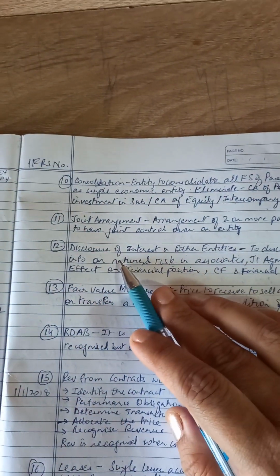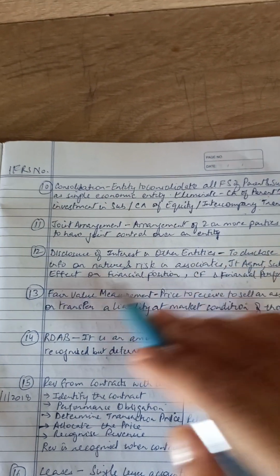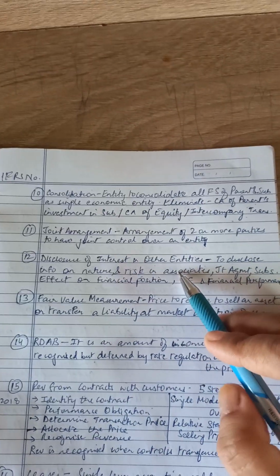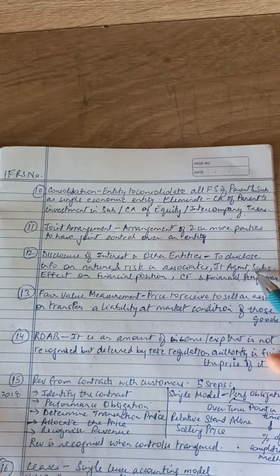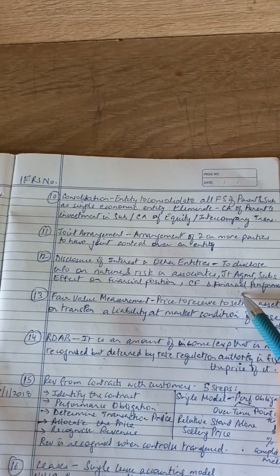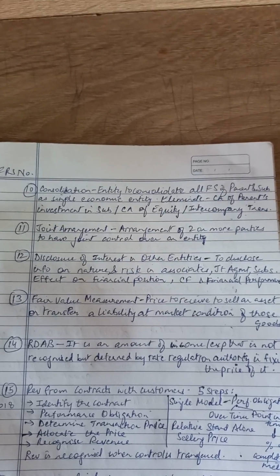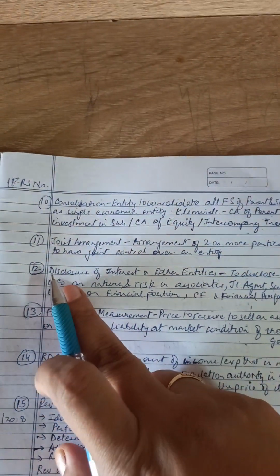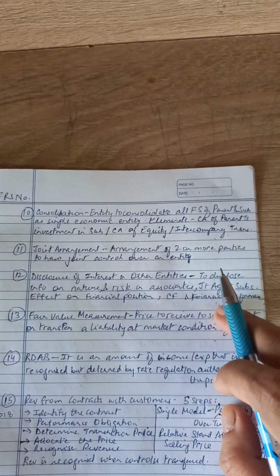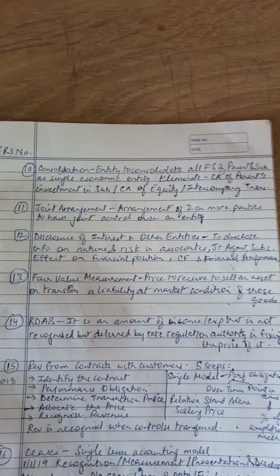Next comes the disclosures of interest in other entities. Here it says that they have to disclose the information on the nature and the risk involved in associates, joint agreements, subsidiaries, and the effect on the financial position, cash flow, and financial performance of those entities, which means that any entity which has an interest in another entity has to disclose the information regarding the nature and the risk of their associates, subsidiaries, joint agreements, and the effect on their financial positions, and submit their financials accordingly.